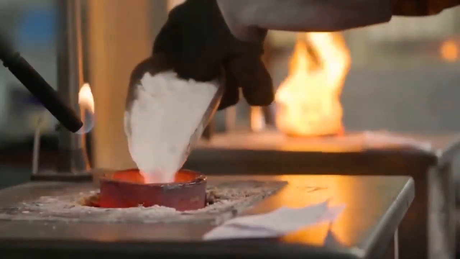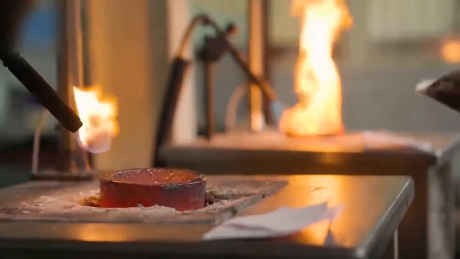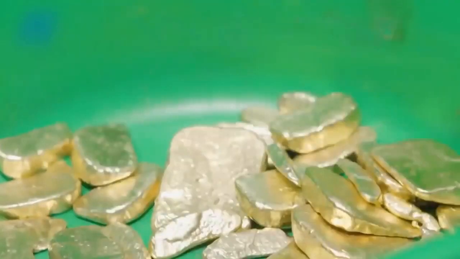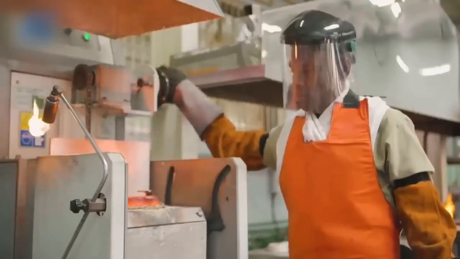The gold recycling process involves several steps to recover gold from various sources, such as electronic waste, jewelry, or industrial byproducts. Here's a step-by-step overview of the gold recycling process.